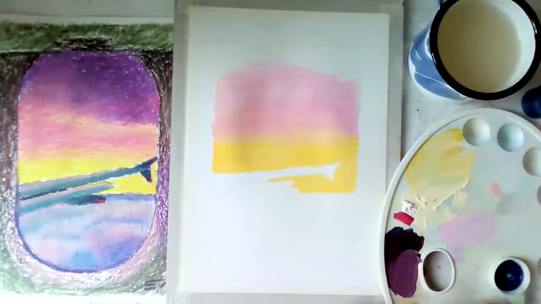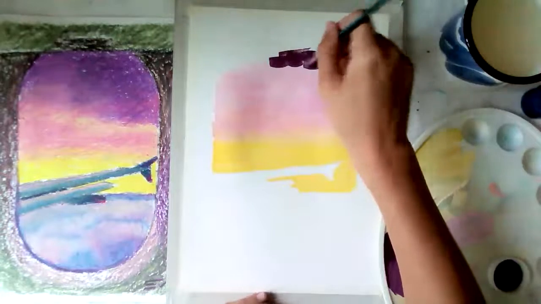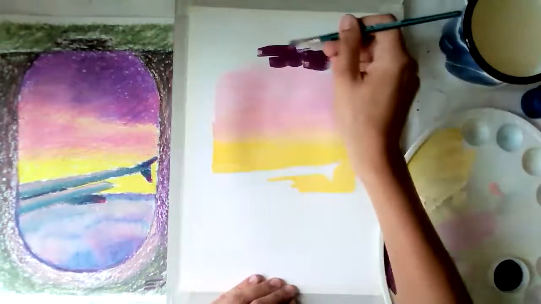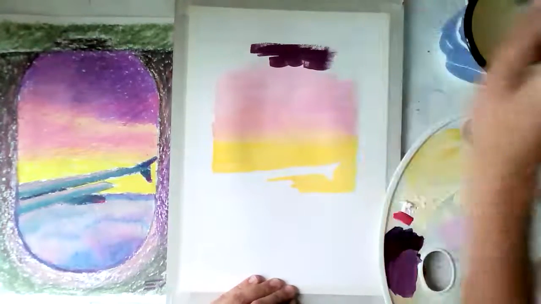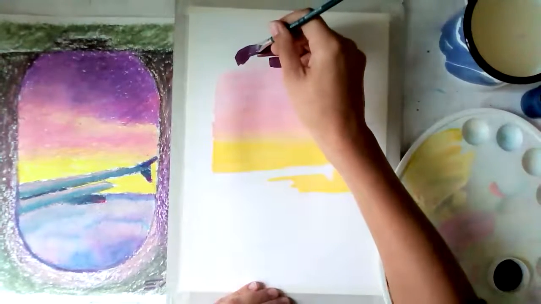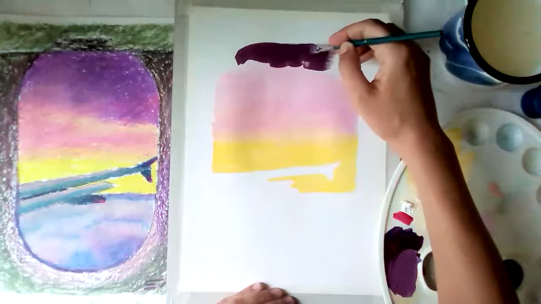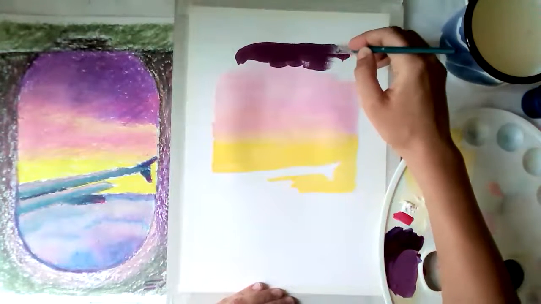And once I'm happy, we can go. And you see again, while I was mixing, my paints on my paper, of course, are dry already. So the blending should go.